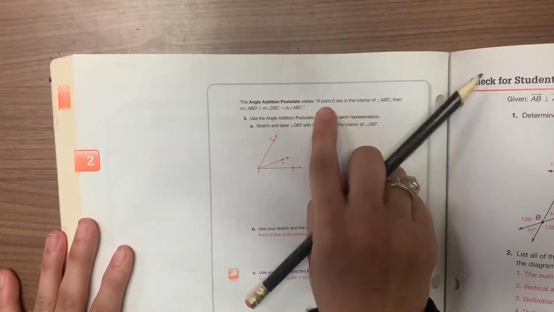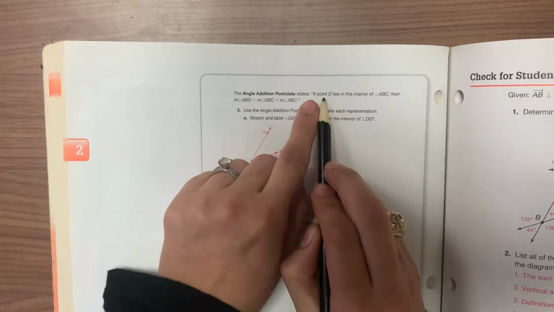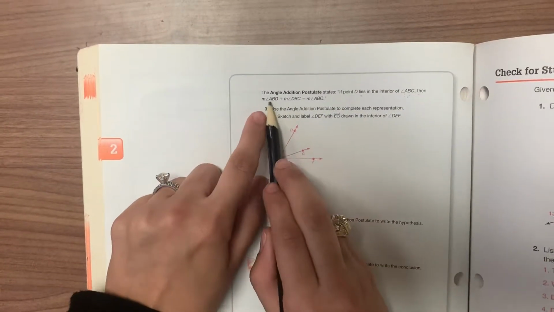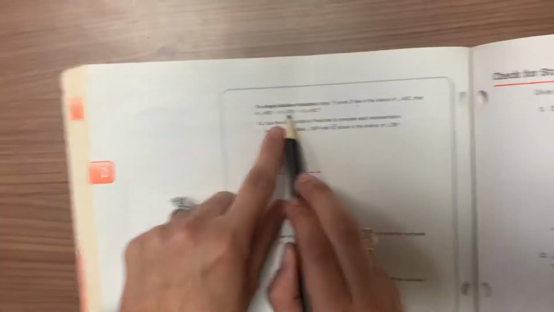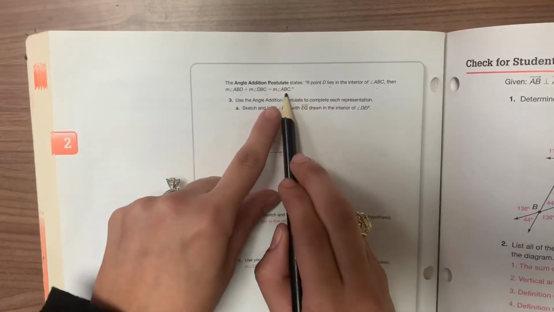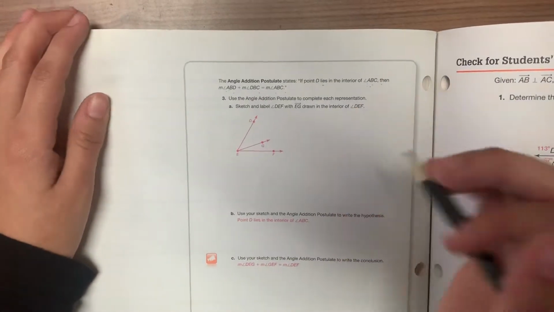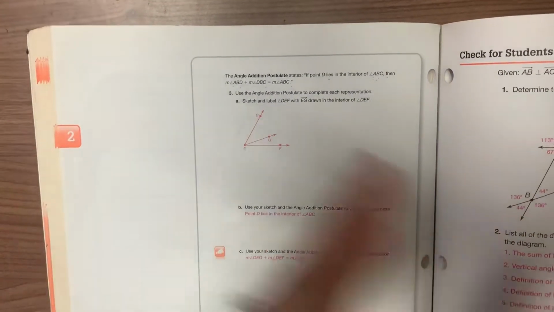The last postulate we are talking about is the angle addition postulate. It says if point D lies in the interior of angle ABC, then the measure of angle ABD plus the measure of angle DBC is equal to the measure of angle ABC. All it is saying is, if we have a point in the middle, we can add those two angles.